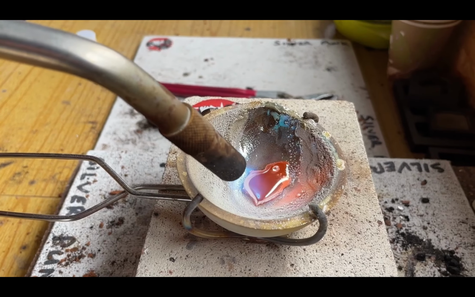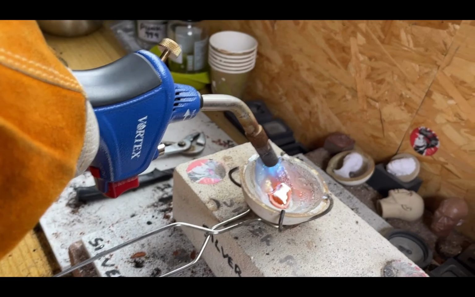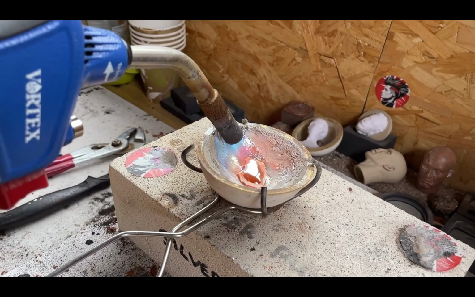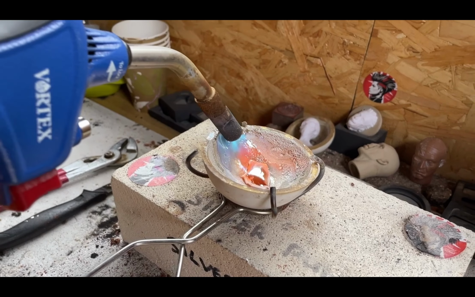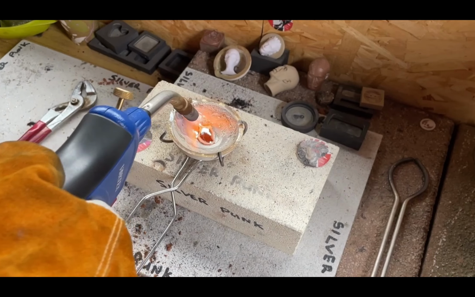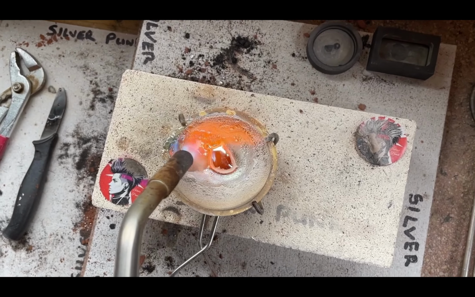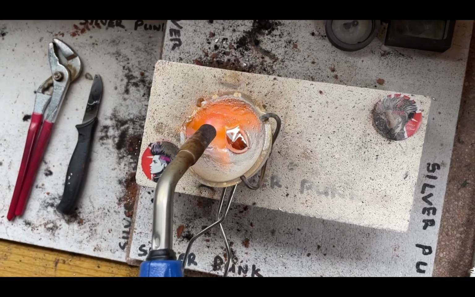I could do with turning the torch around, mate. You see how he wants to climb up the dish there, that bit. So this is where you've got to manipulate it a bit, because otherwise you lose it.